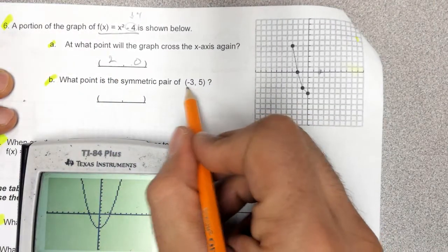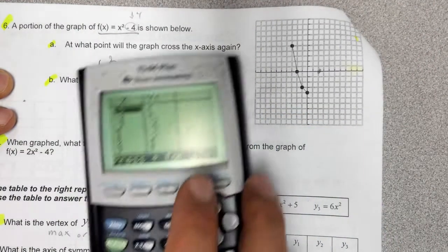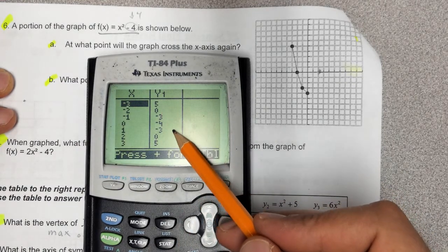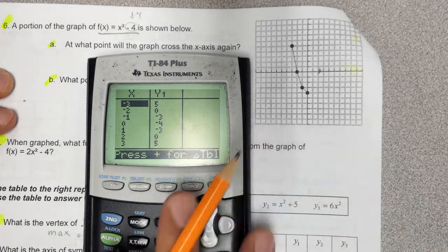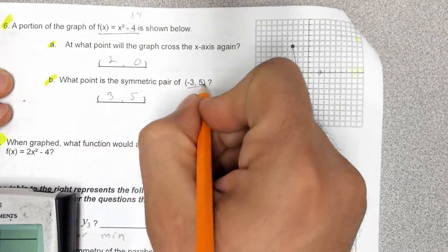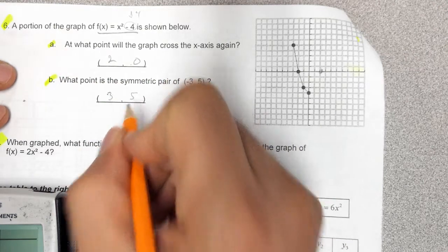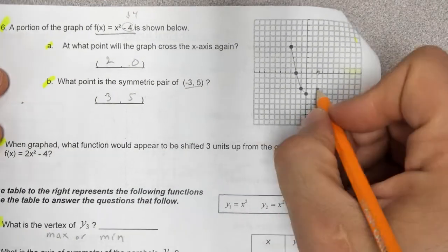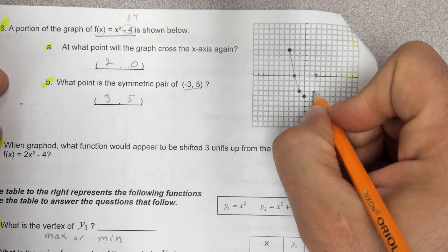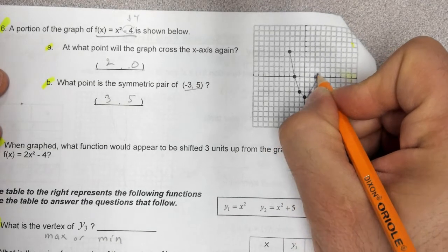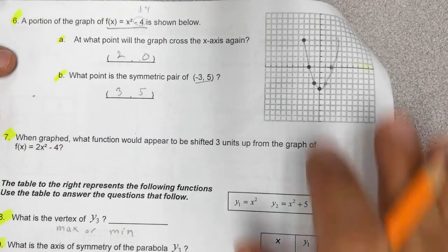What is the metric point with negative 3, 5? We'll go to the table. Here's negative 3, 5. Same number is all the way down here with 3, 5. It's not always the same numbers like this. Negative 3, positive 5, positive 5. It's not always like that. That's why we use the calculator and check it out. And now that you have that, you kind of can see a pattern. And you can kind of work it out and fill it in.